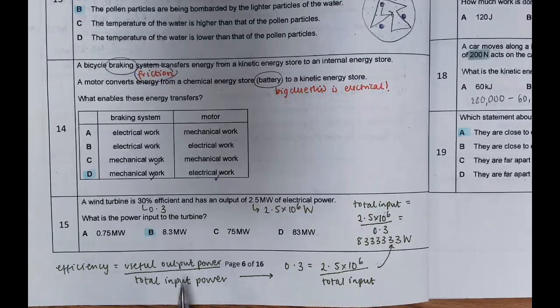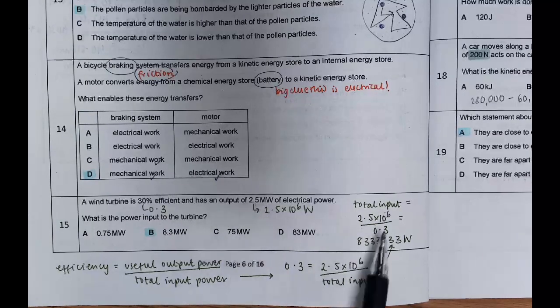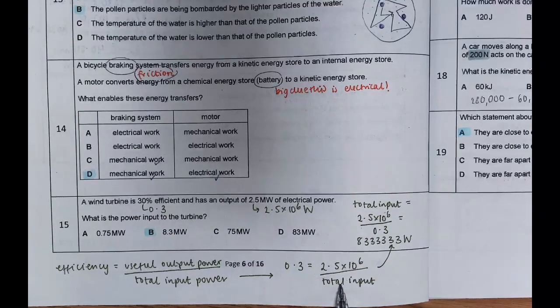Efficiency is useful output compared to total input. I'm going to put it as a decimal value rather than having to deal with times 100 to convert between percentages and raw numbers. So 0.3 is the ratio of the useful output to the total input. We know the useful output because we're told it. So I just rearrange this equation. I multiply both sides by total input and I divide both sides by 0.3.